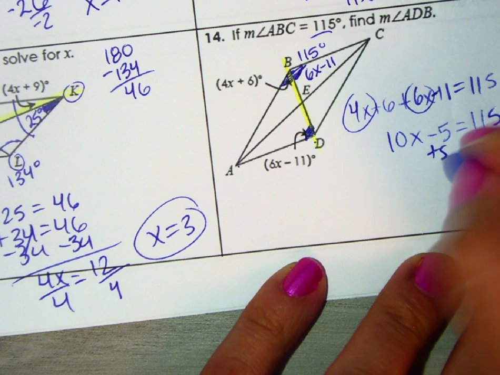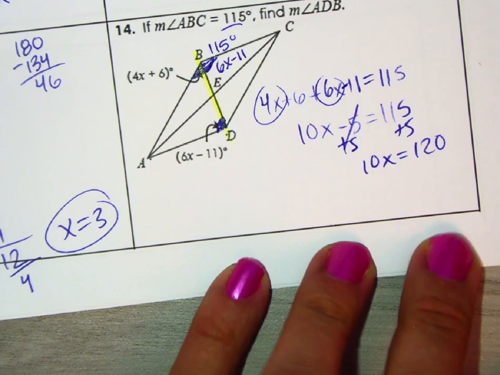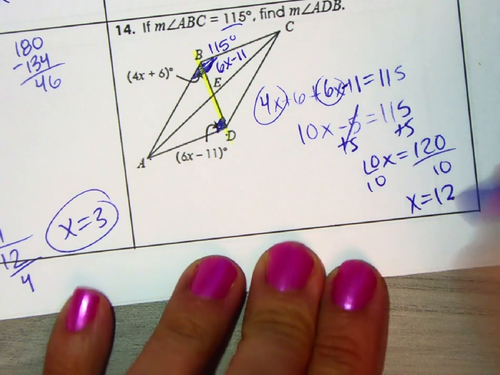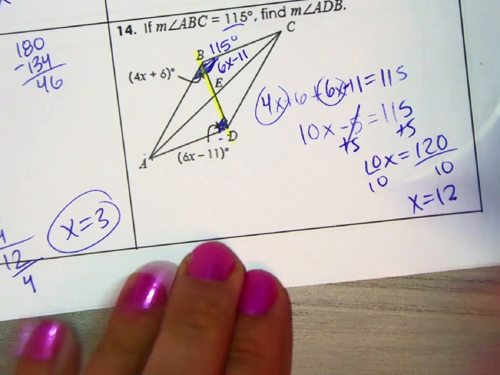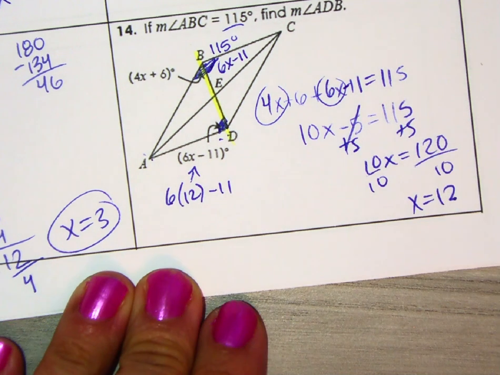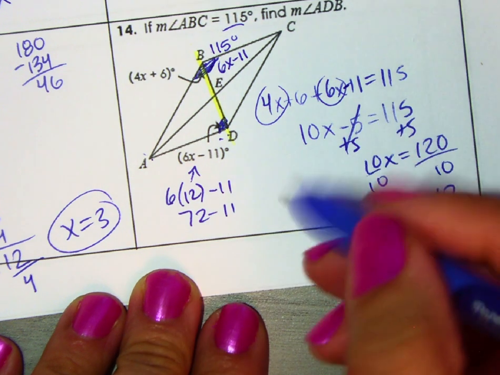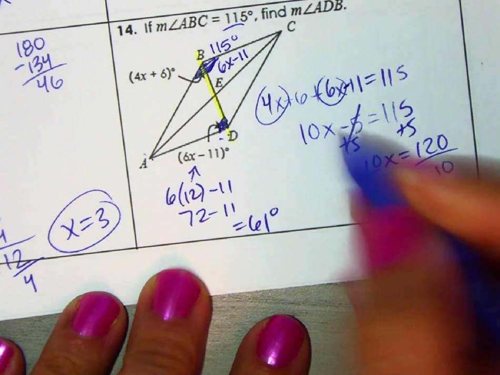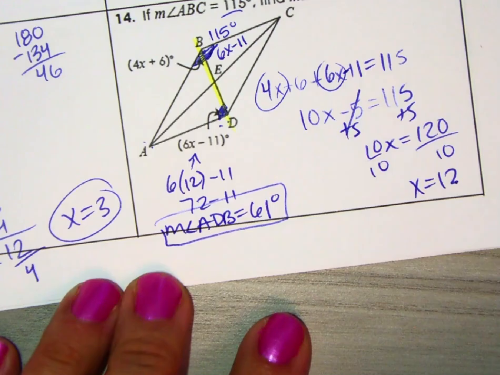And then you add 5. 10x equals 120. Divide by 10. X equals 12. It's asking to find the measure of angle ADB. ADB is this one, so we're going to go ahead and substitute the 12 in there. 6 times 12 minus 11, so that's 72 minus 11. And that gives you 61. So the measure of angle ADB equals 61.